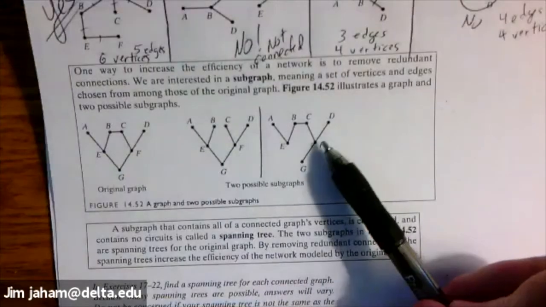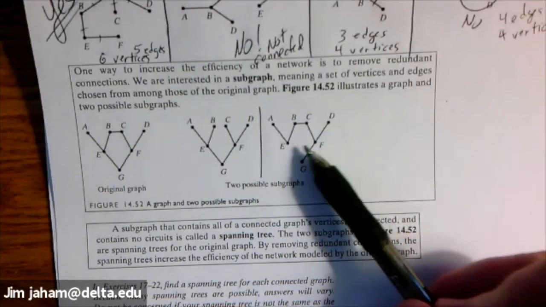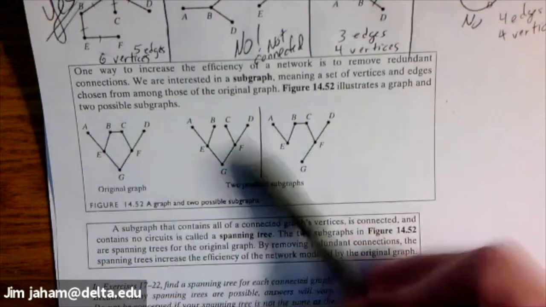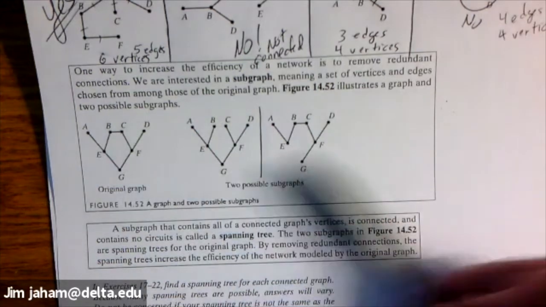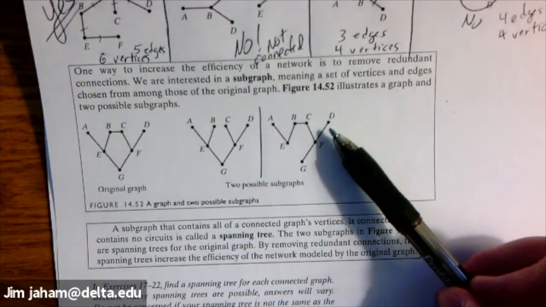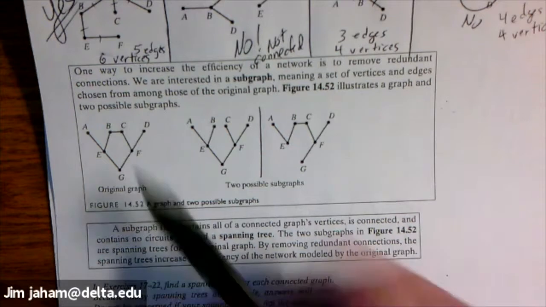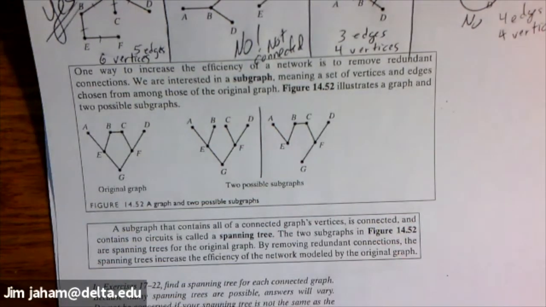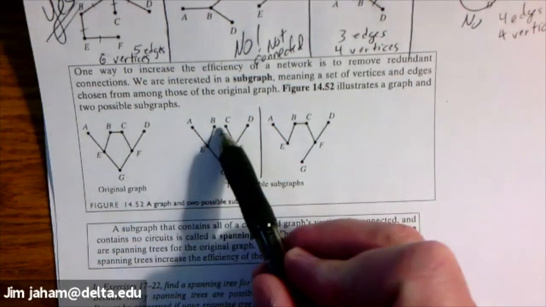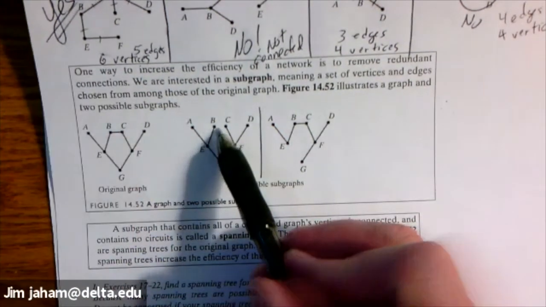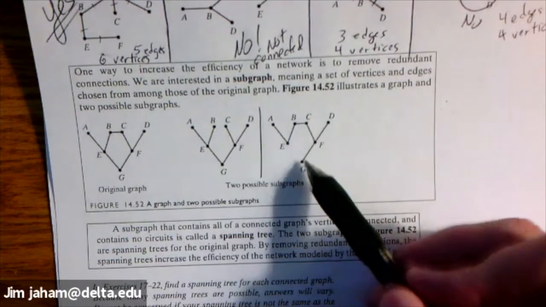Notice they're quite different looking, but they have all the vertices, A, B, C, D, E, F, G, and a smaller number of the edges here. So for example, here, the edge BC is not included. Over here, BC is included, but EG is not.